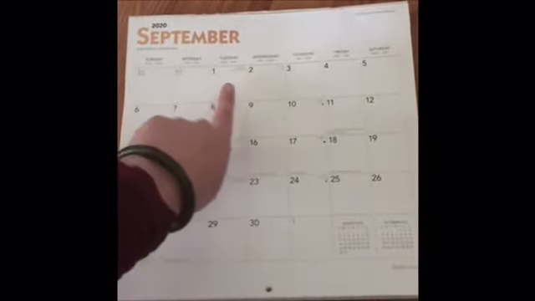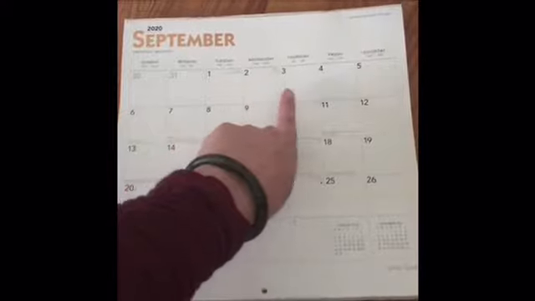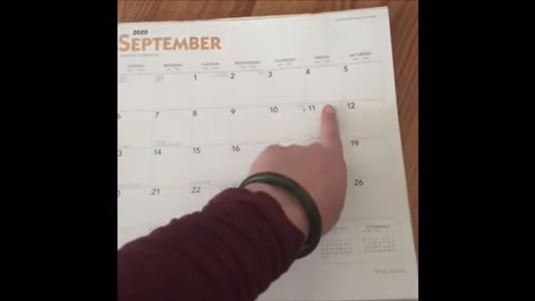We can do this by counting by fives because we know that there are 5 in each column. So we can count 5, 10, 15, 20, 25, 30, 35.